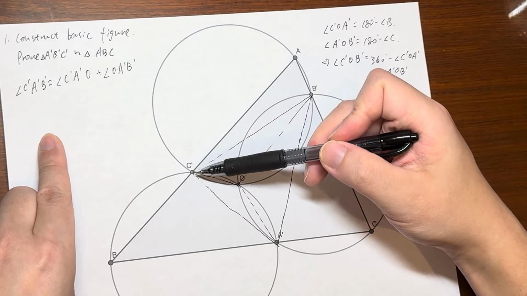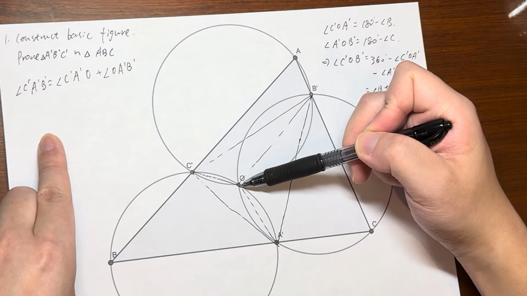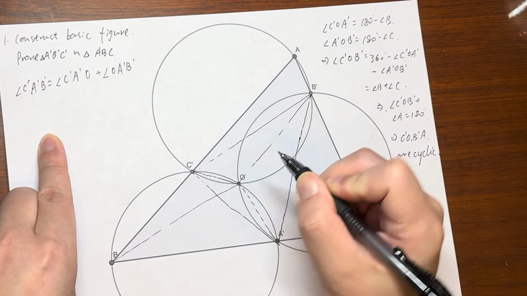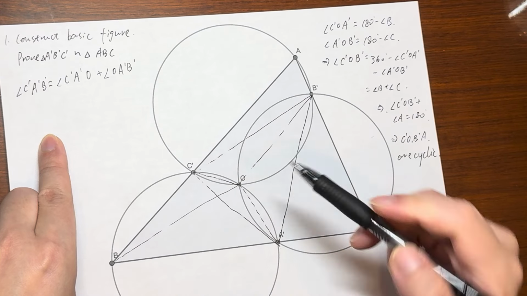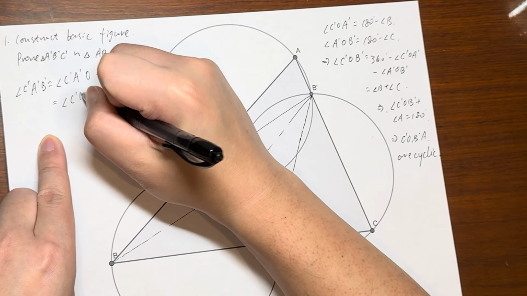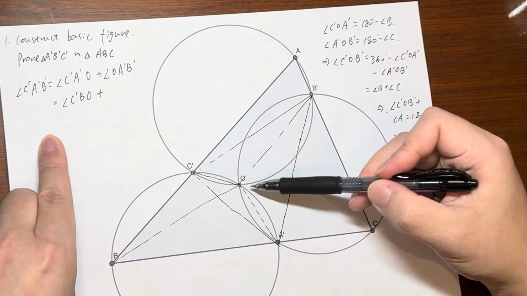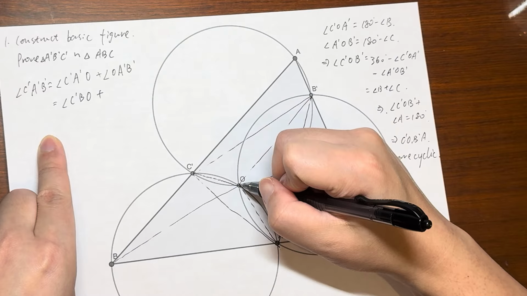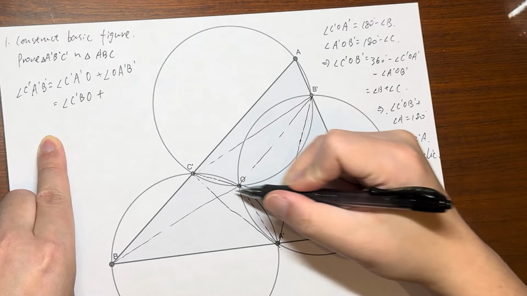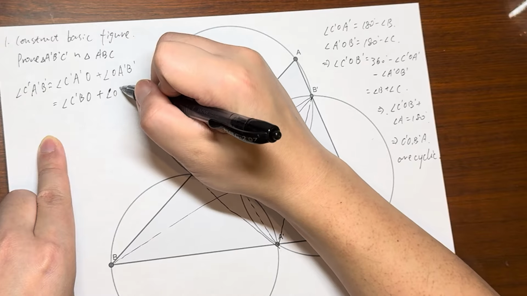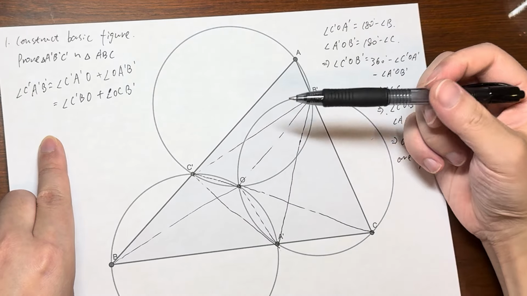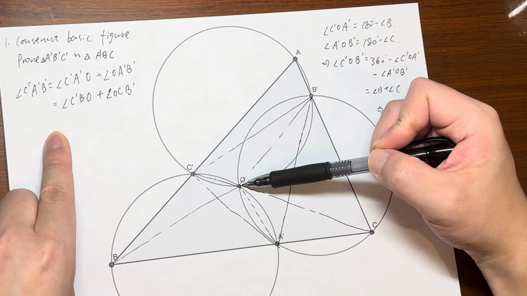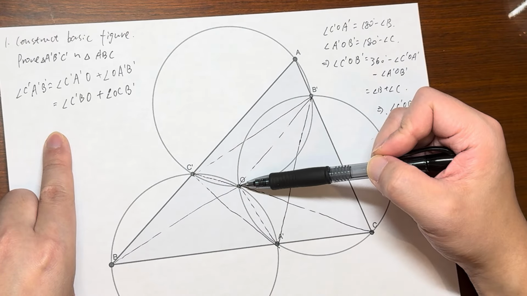And what is angle C prime A prime O? That is angle C prime B O, right? So it equals angle C prime B O plus, what is angle O A prime B prime? That is angle O C B prime. And angle C prime B O is angle A B O, right?